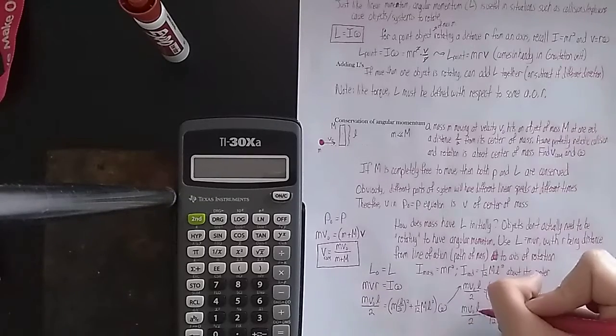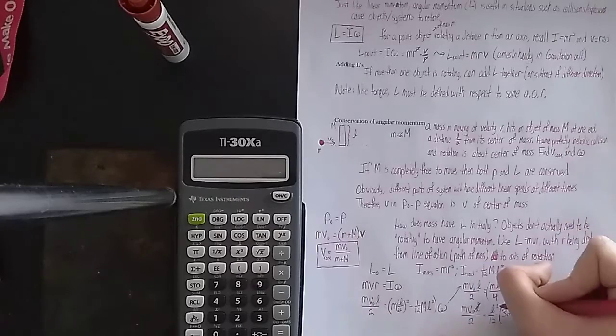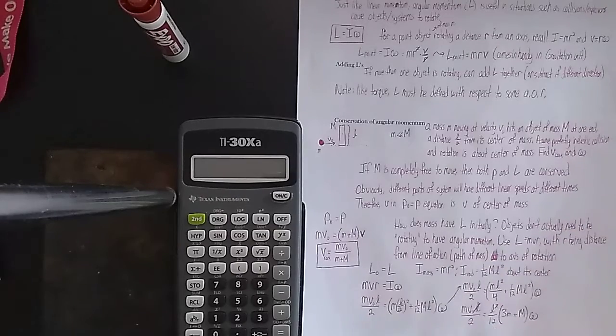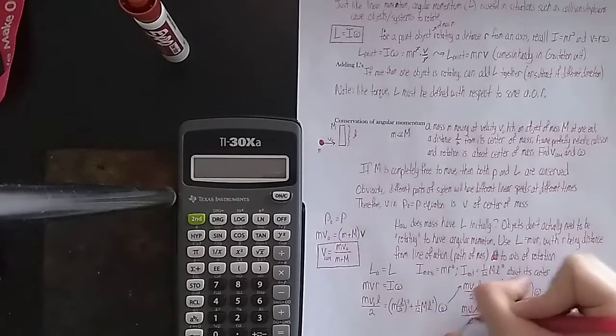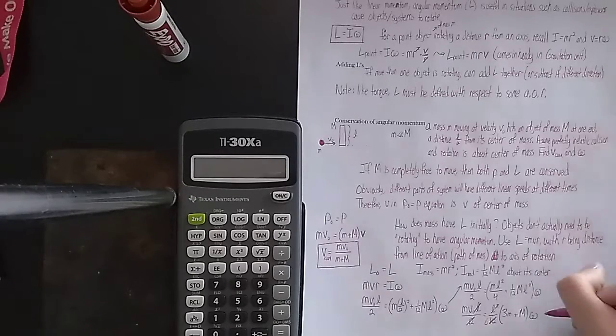You'll notice that I have an L on this side and an L on this side, so one set of these L's will cancel, that L will cancel, and this squared will cancel. I have a 2 and a 12. The 2 will cancel. This becomes 6. And ultimately, what I'm trying to do is get omega by itself. So I'm going to multiply both sides by 6. I'm going to divide both sides by, let's see, 3m plus capital M times L.